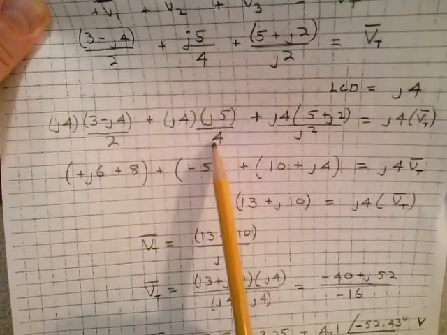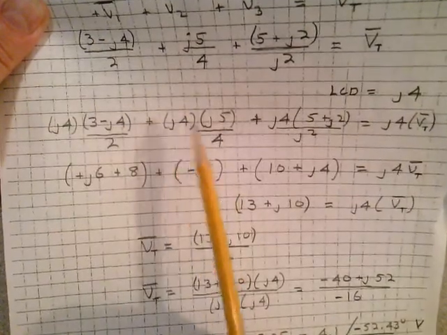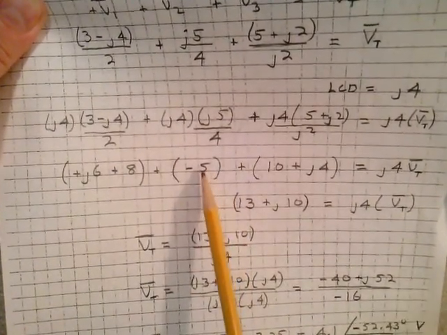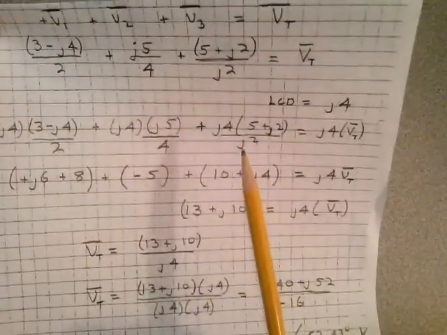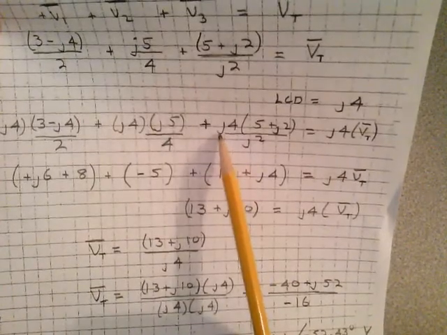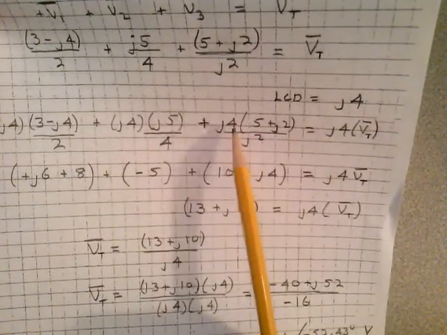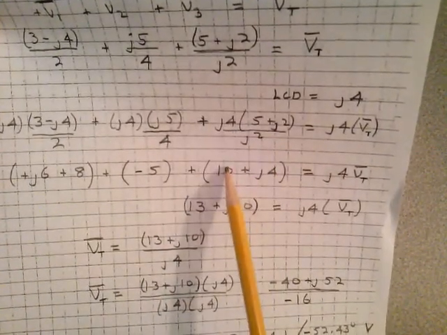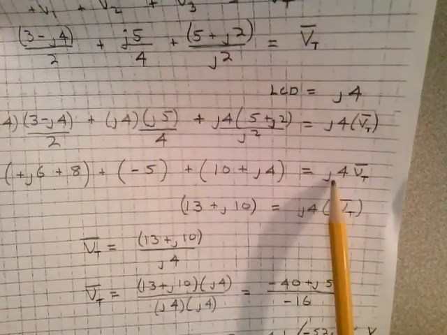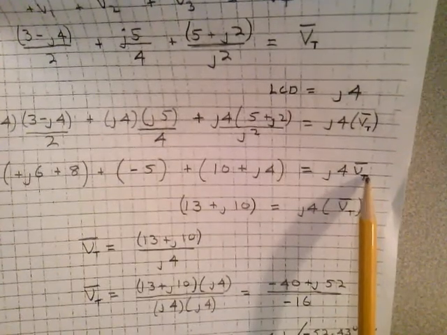Over here, the 4 cancels with the 4, and you have a j times a j5, which gives us a minus 5. Make sure you see that. And over here, simply the j's cancel. And 2 goes into 4 twice, and you get 2 times 5, which is a 10. And 2 times a j2, which is a j4. And at this side, it's just a j4 Vt.